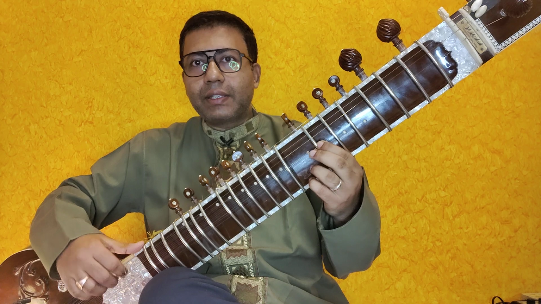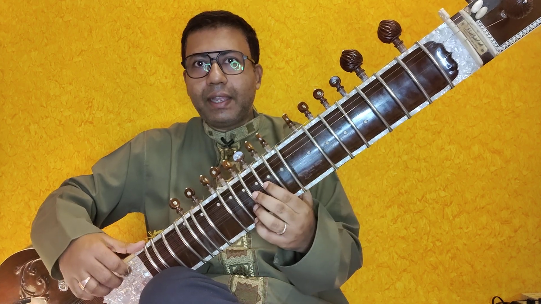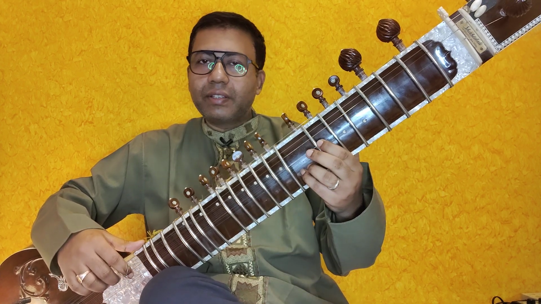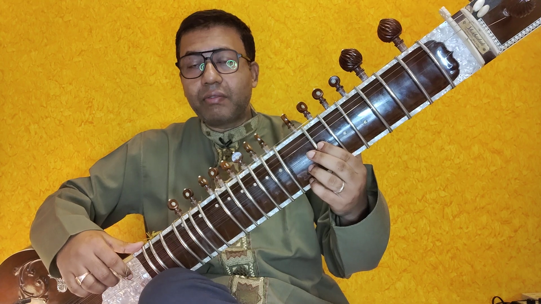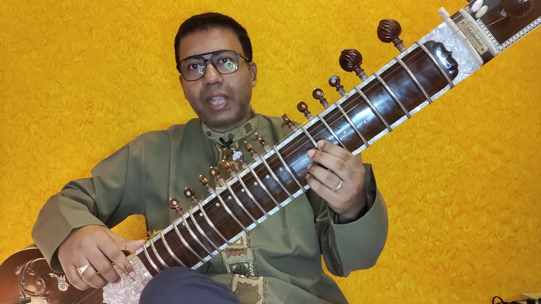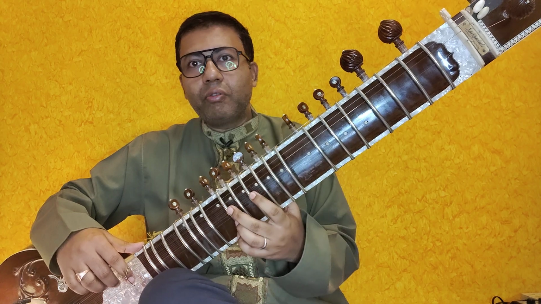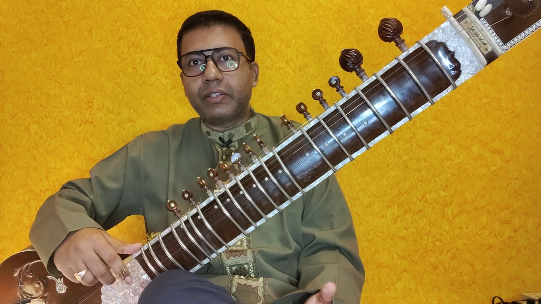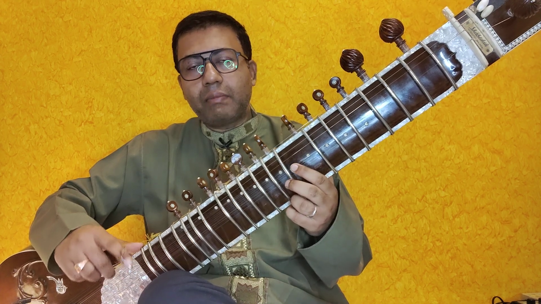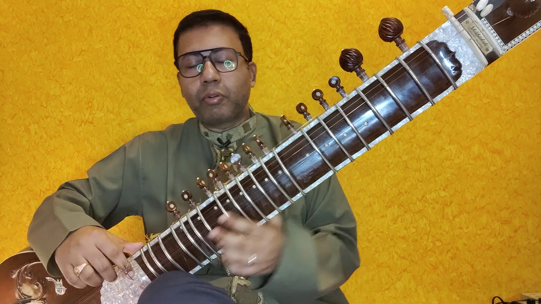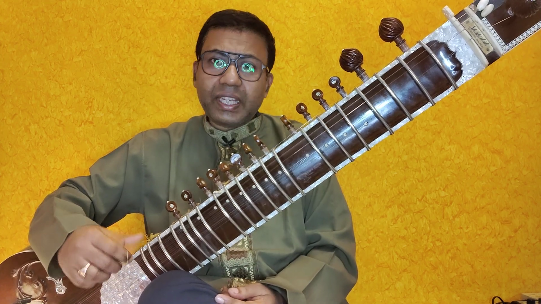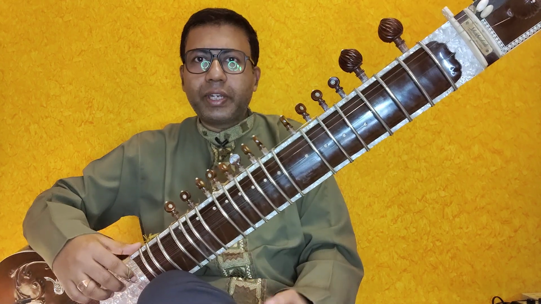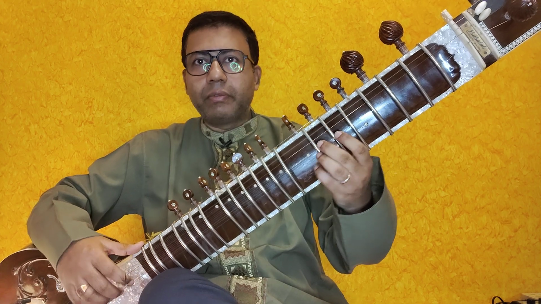For example, as we play sa re ga ma pa, similarly we can achieve the same thing, at least in any standard sitar today, till 5 notes. That means from sa, by pulling the Meend, we can go till pa. Even in some sitars we can go to komal dha also. But in any standard sitar today, Meend covering 5 notes is quite possible.